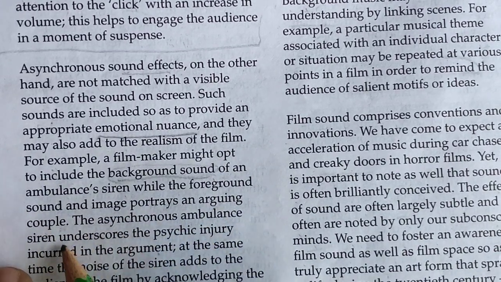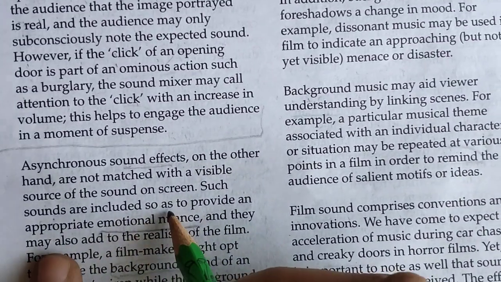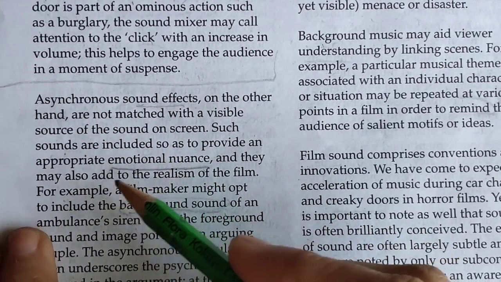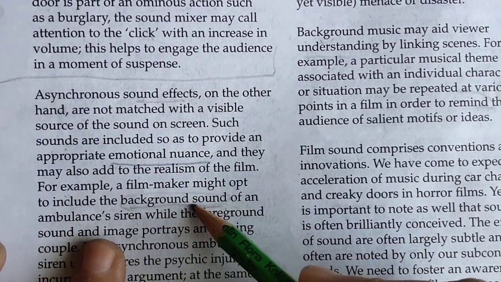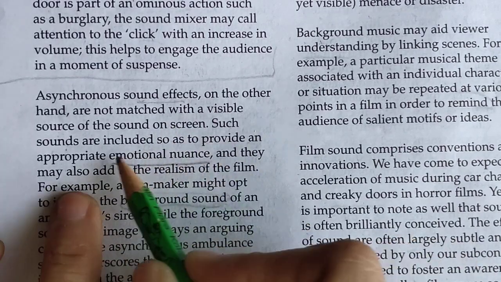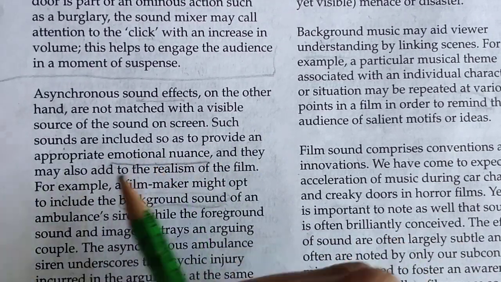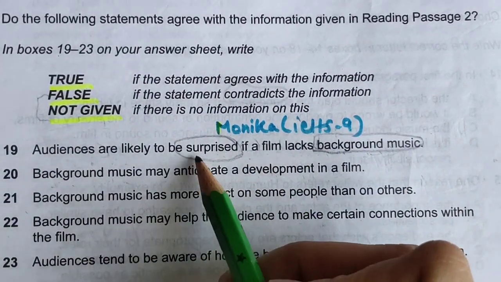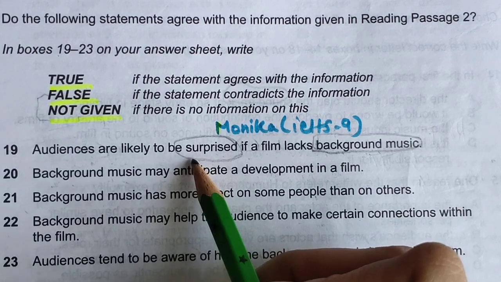So everything they are talking about is background music and sound effects, and so as to provide appropriate emotion. So direct surprise is not there, but they are talking about emotions.